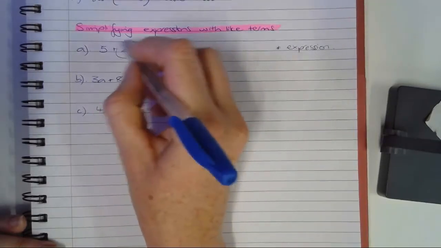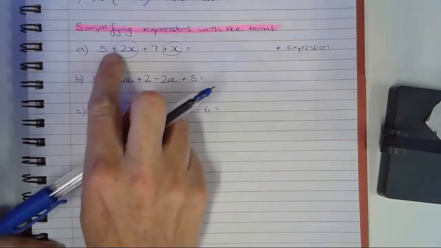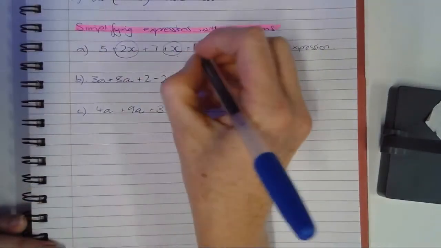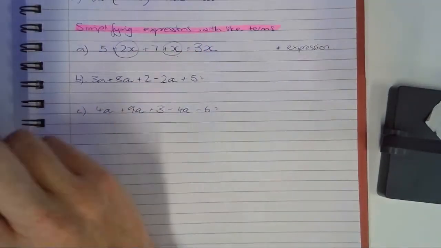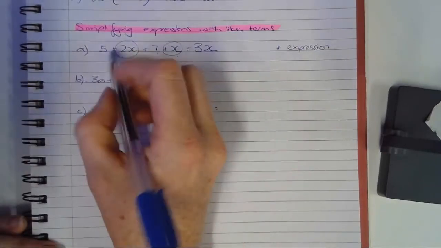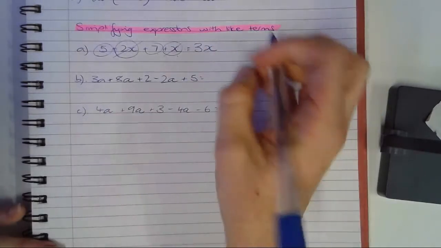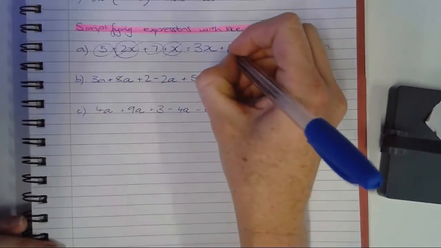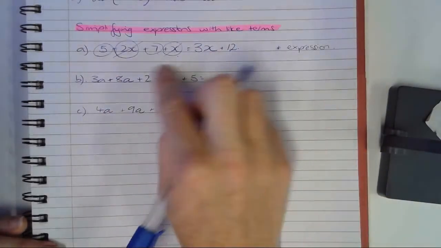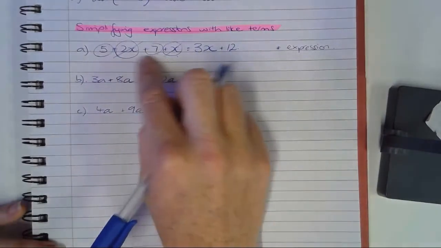So I've got a 2x here and an x. They've both got a plus in front of them, so altogether 3x, and a 5 and a 7, and all of these are adding together. So I've got 7 plus 5 equals 12. 3x plus 12, that's a simplified version of this expression.